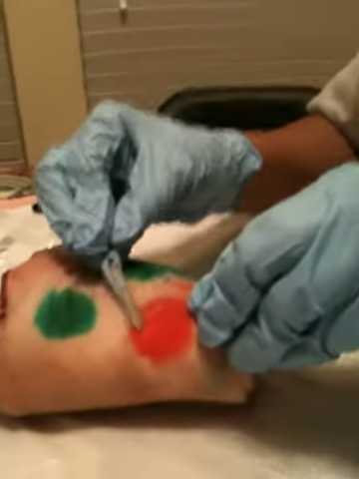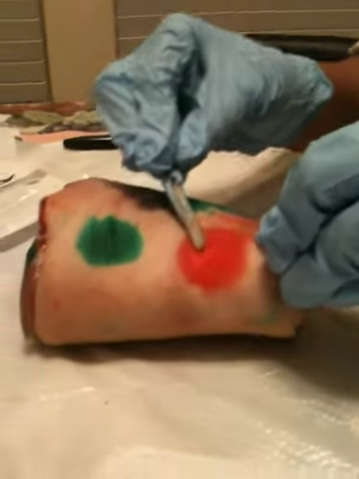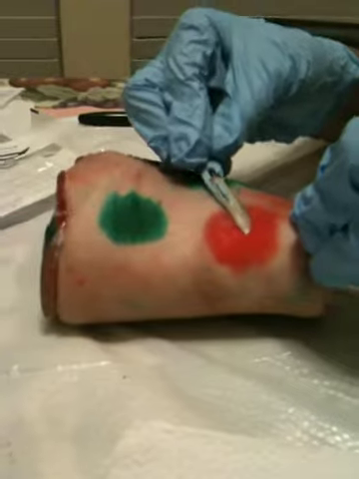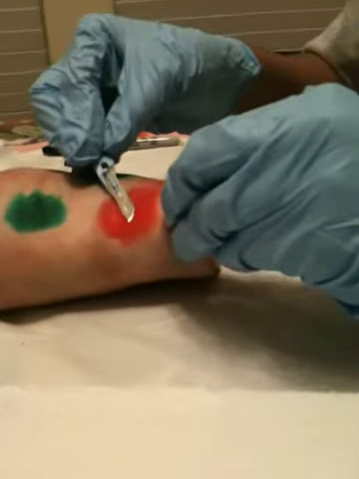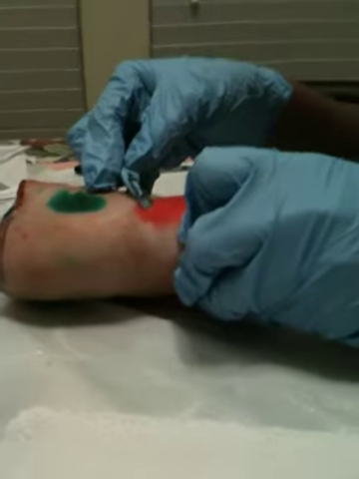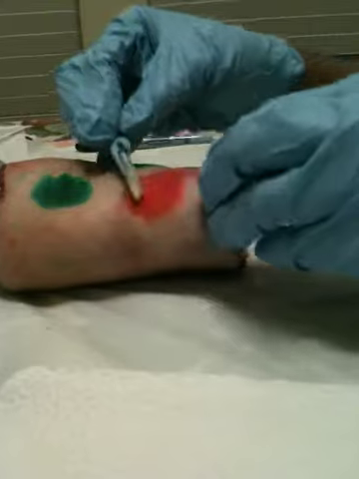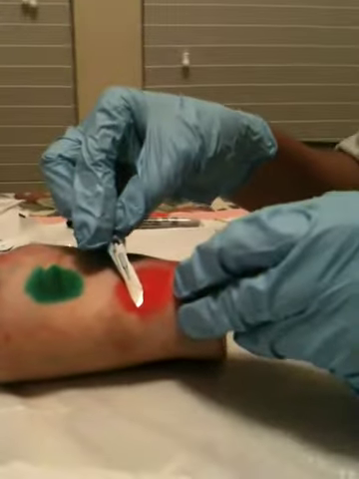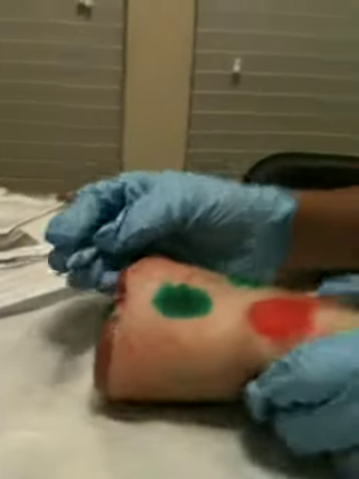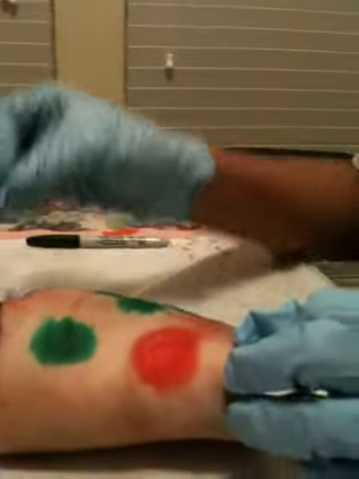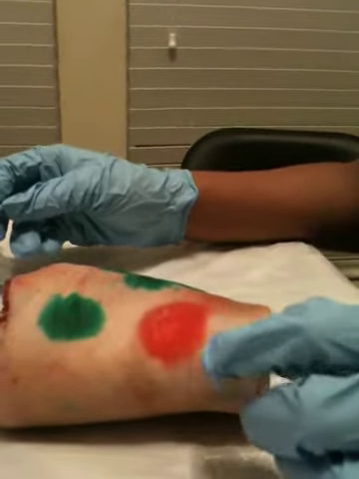So again, and again. Again, so yeah, I would continue this till I feel that I've gotten most of the callus out without damaging the viable tissue. Okay.